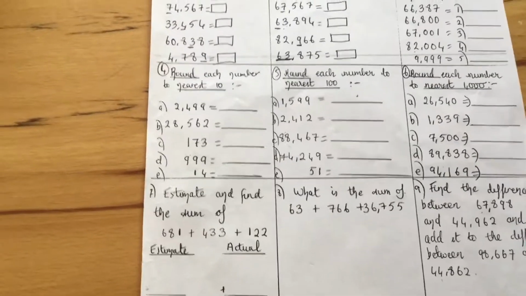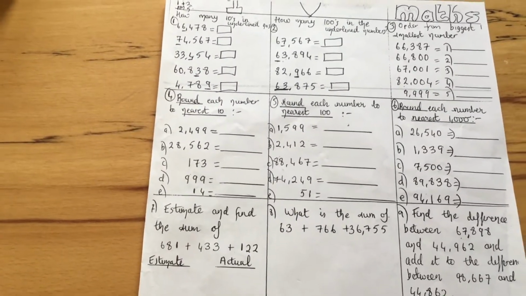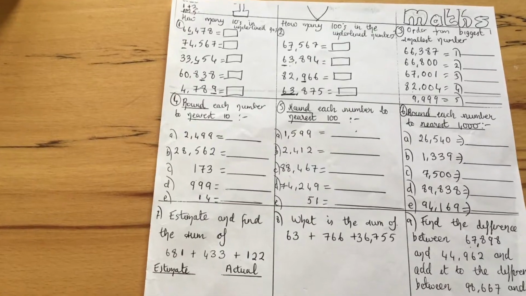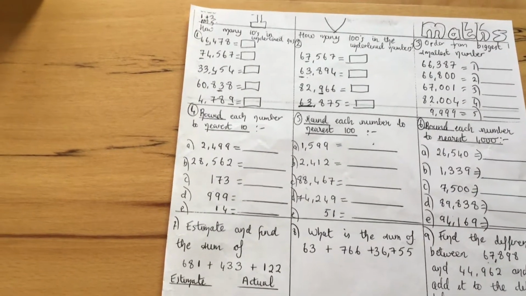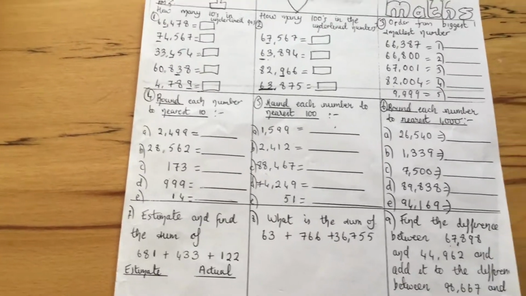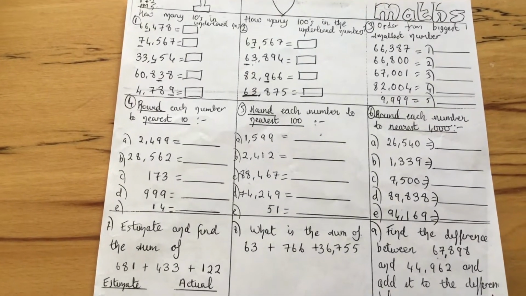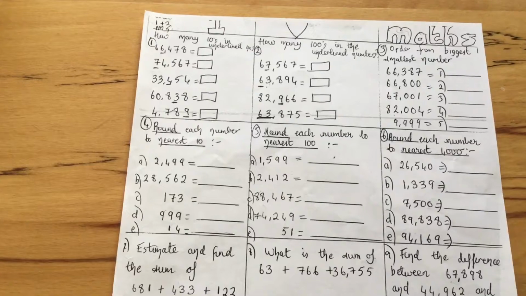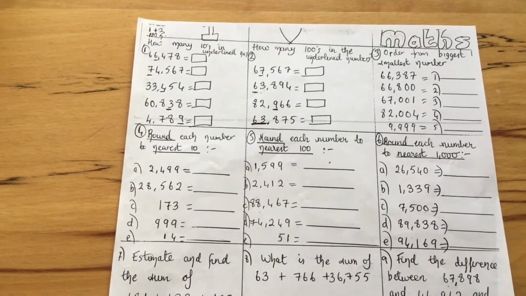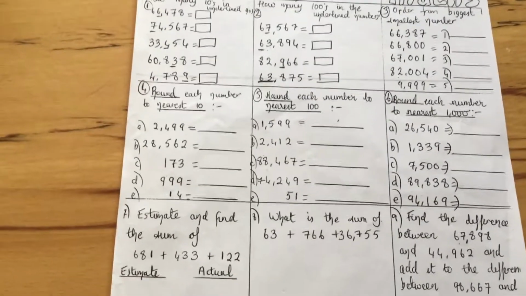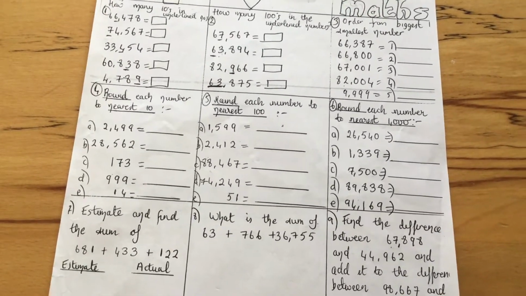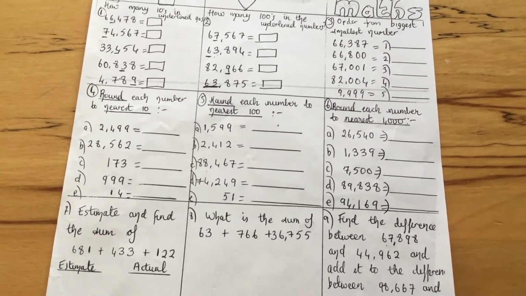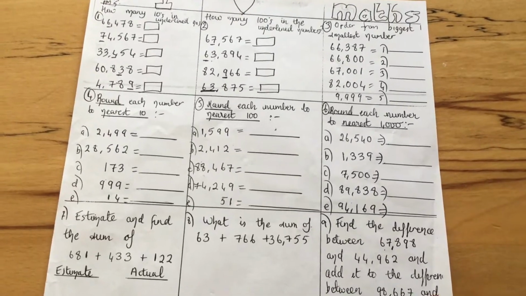Then you round each number off here to the nearest 10. So, 4,499. 5 and above, you round up, and below 5, you round down. Round each number to the nearest 100. So for example, in A, 1,599, so it's going to be 1,600. And you do the rest of those, and then round each number to the nearest 1,000, so it's 26,540, so therefore it's going to be 27,000. So if you could do B, C, and D.